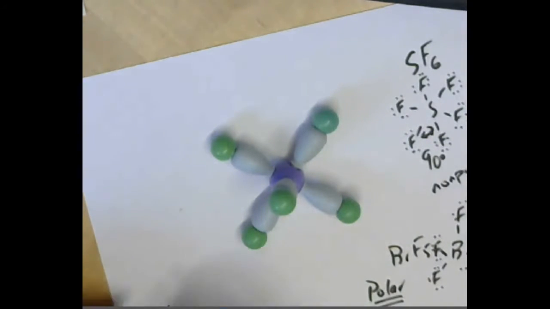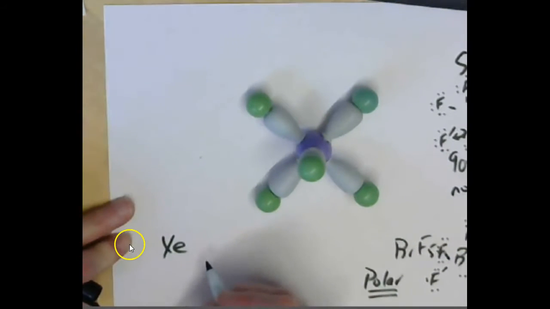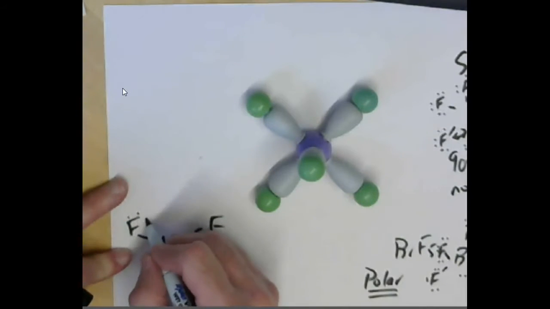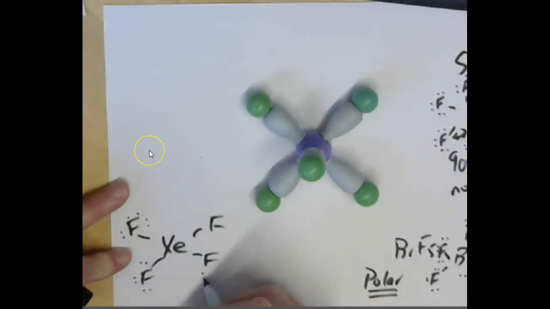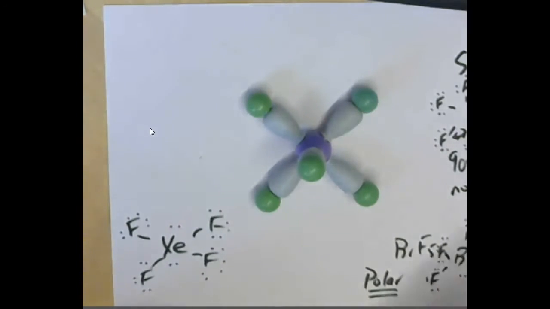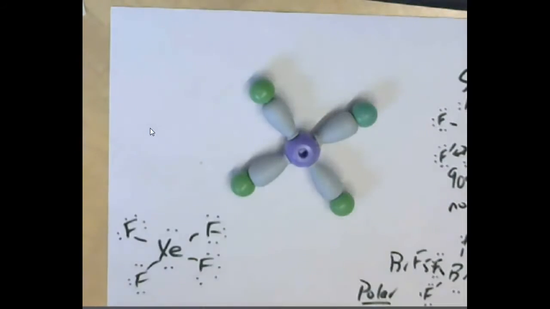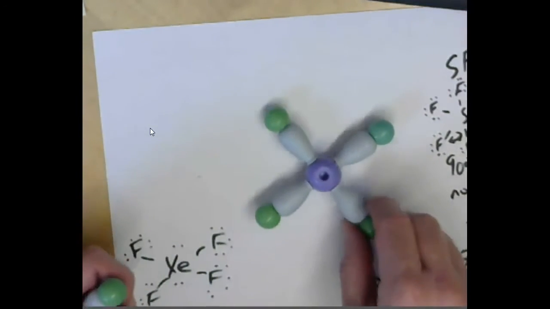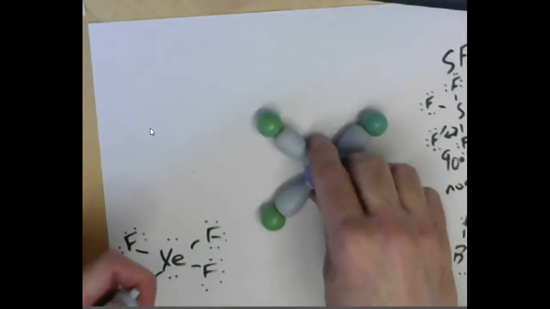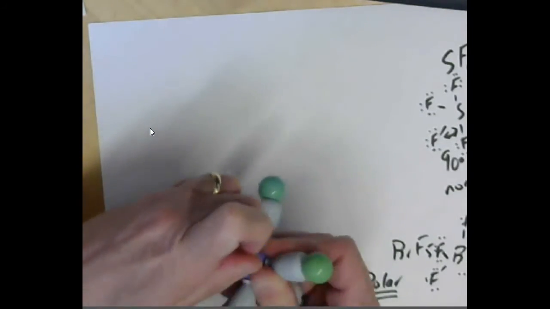Then the last example, something like xenon tetrafluoride. Where that other non-bonding pair of electrons is going to reside would be opposite the other non-bonding pair of electrons. So I've got 6 electron domains around that central atom. I got the 4 single bonds plus these non-bonding pairs.